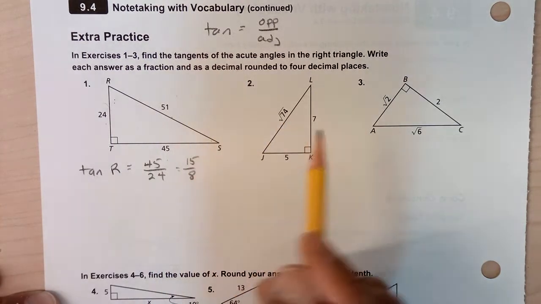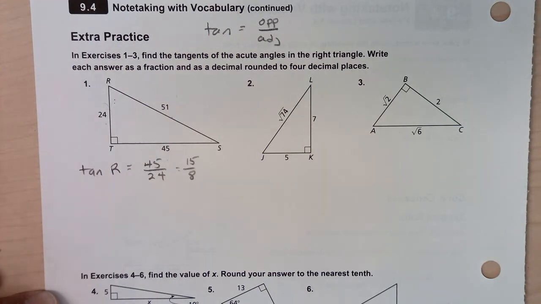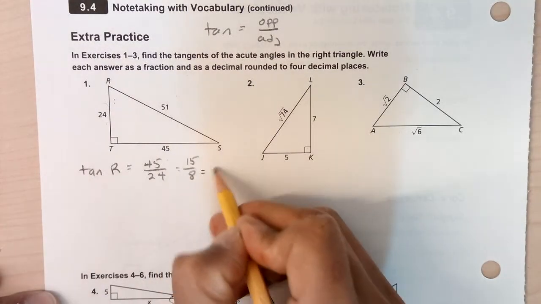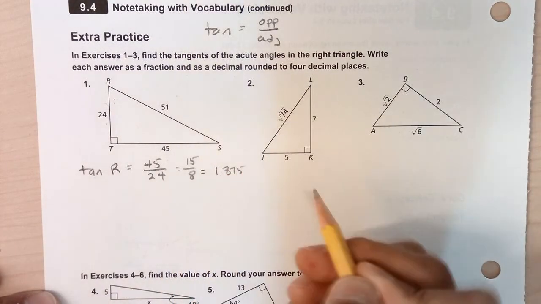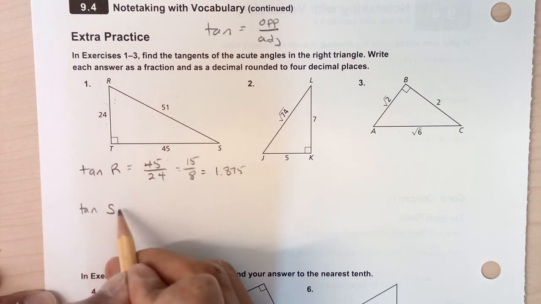And then as a decimal, rounded to 4 decimal places. So then I could just take 15 divided by 8, do that on your calculator in all likelihood, and make sure you're rounding that to 4 decimal places, 1.875. We could also find the tangent of the other acute angle, angle S.